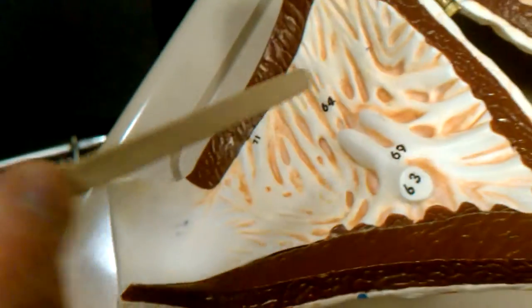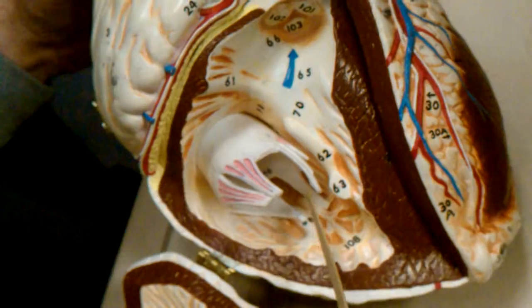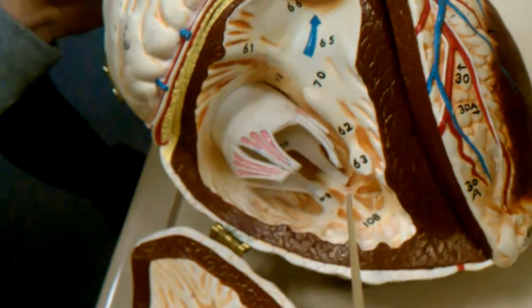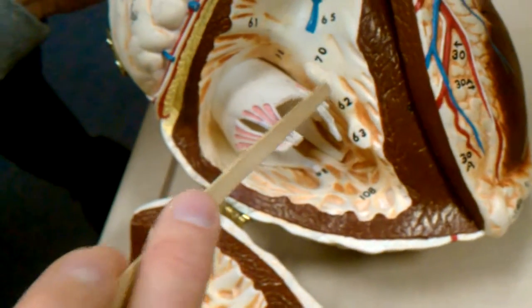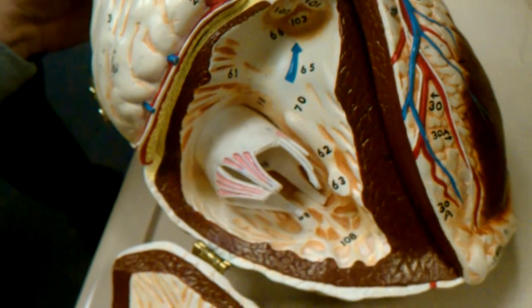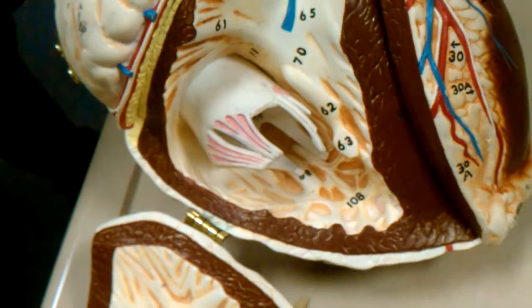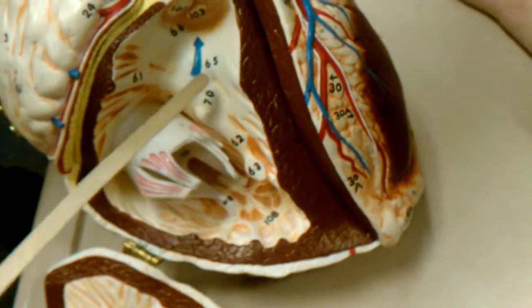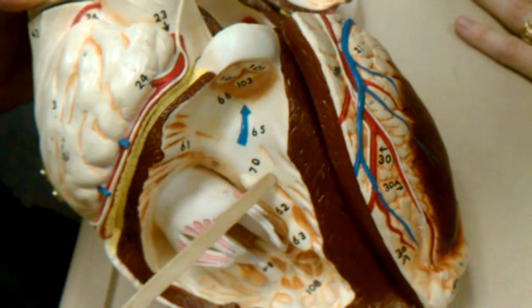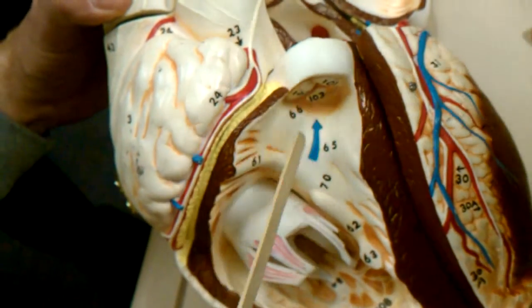Over here we have your trabeculae carneae. You have your tricuspid valve. It has 3 cusps. Your anterior, your septal, and your posterior. It connects to your septal, your posterior, and anterior papillary muscles. In between your septal and your anterior papillary muscle, number 63 here is your moderator band. Right here you have your supraventricular crest, and then right here you have your conus arteriosus.